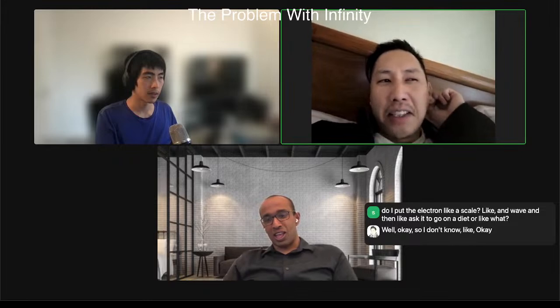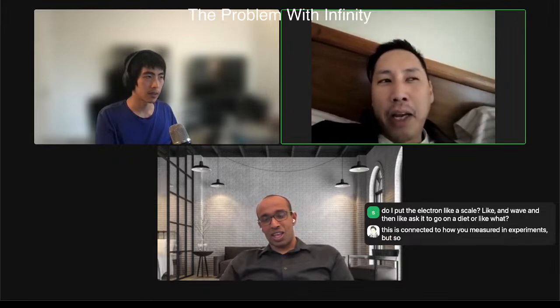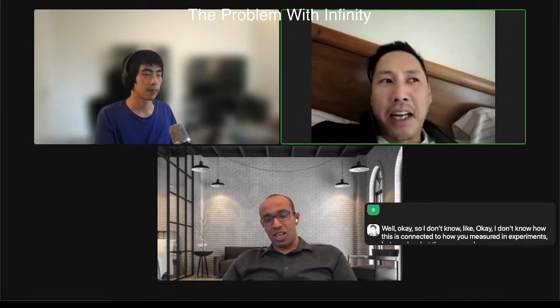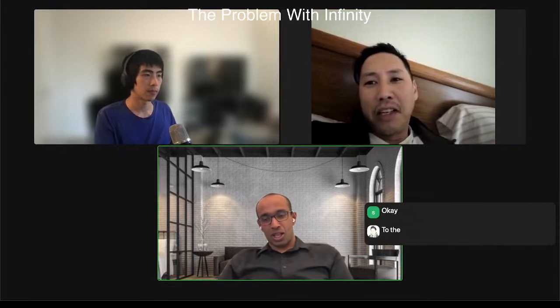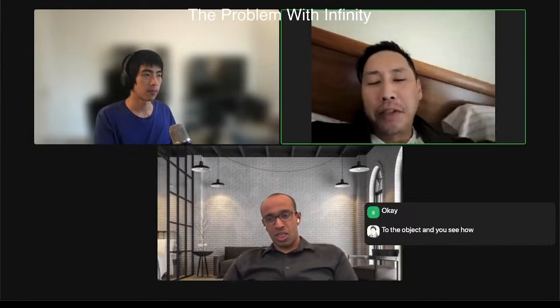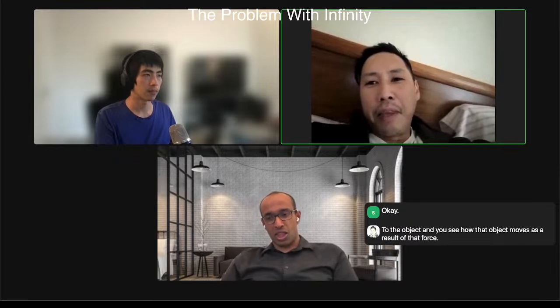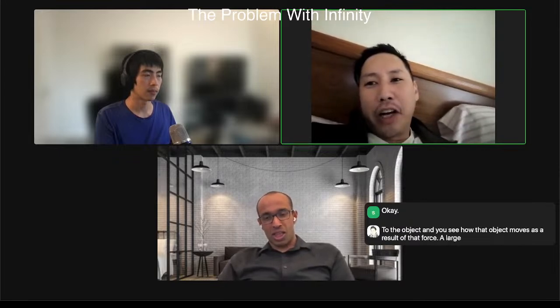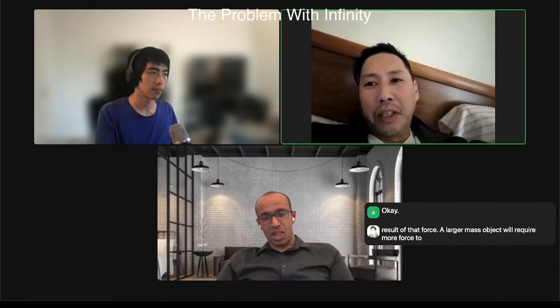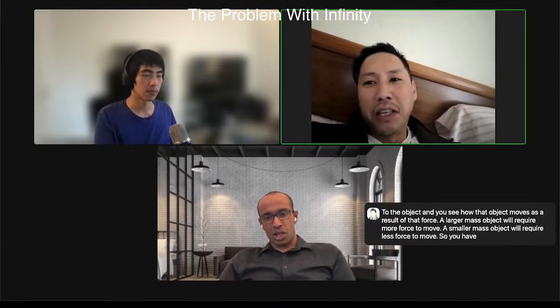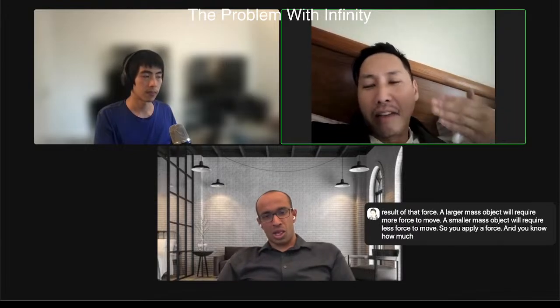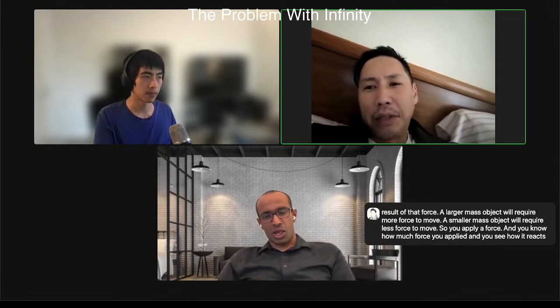I don't know how this is connected to how you measure it in experiments, but the way you always measure mass in some sense is you apply some force to the object and you see how that object moves as a result of that force. A larger mass object will require more force to move. A smaller mass object will require less force to move. So you apply a force, you know how much force you applied, and you see how it reacts. In some sense, that's the most fundamental way to measure what the mass of an object is.